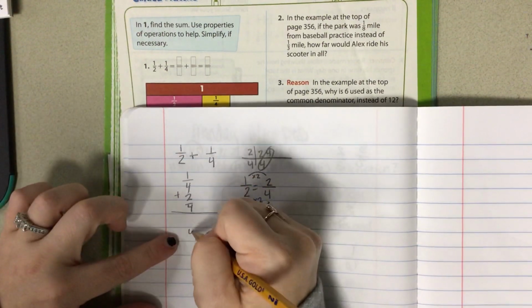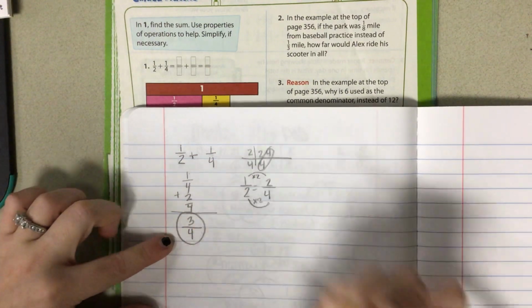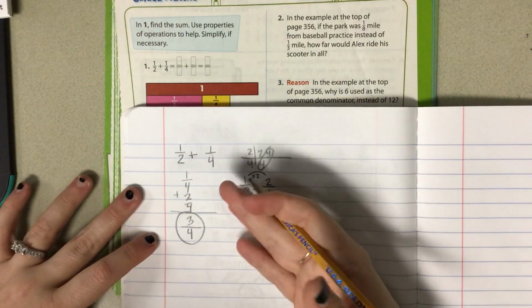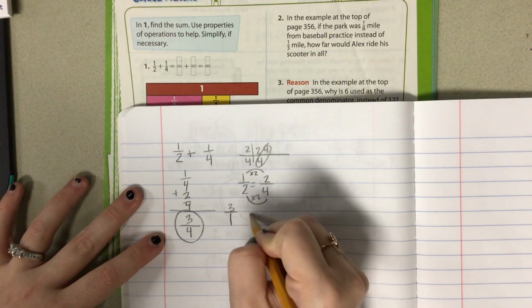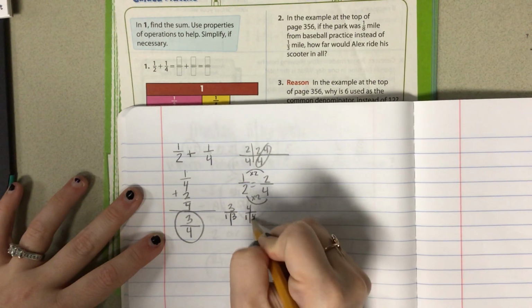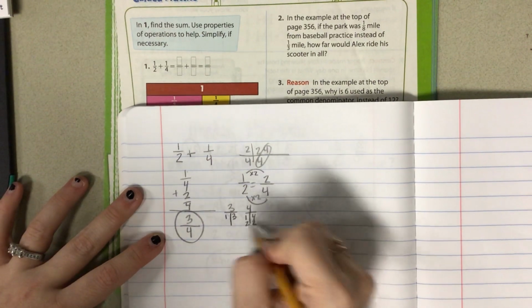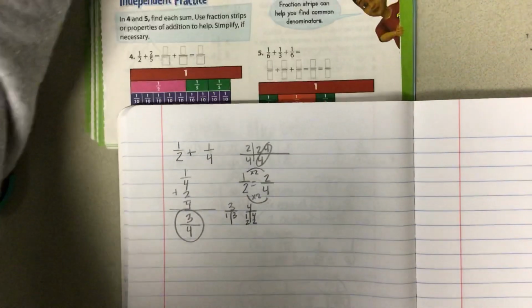We leave the denominator the same, add the numerators, which is 3. Our answer is 3/4. I need to see if I can simplify that answer. Make a t-chart of 3, make a t-chart of 4: 1, 3, 1, 4, 2, and 2. Nothing in common, so that's our answer. All right, let's try another one.